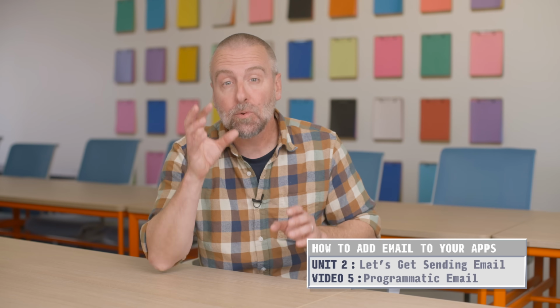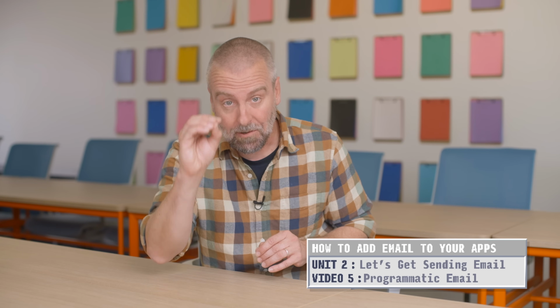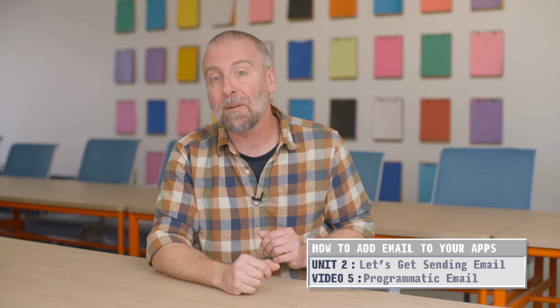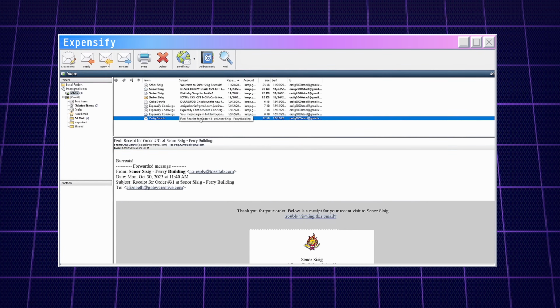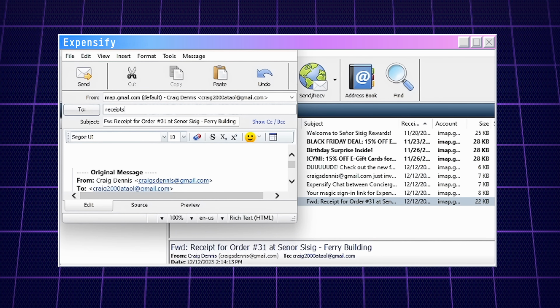Now, while I got your brain activated, let's take things one step further. Not only can you write code to handle the events that happen when you send a message, some of these email APIs actually let you process incoming messages. I've seen some super cool stuff built with this idea. One of my favorite implementations of all time is Expensify.